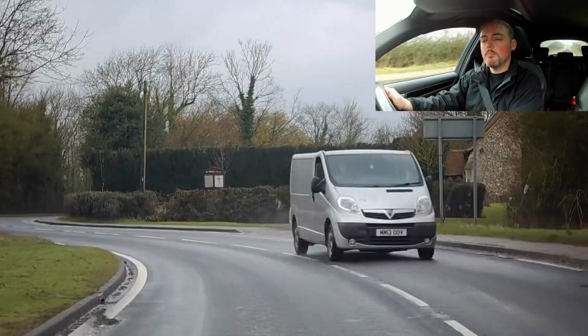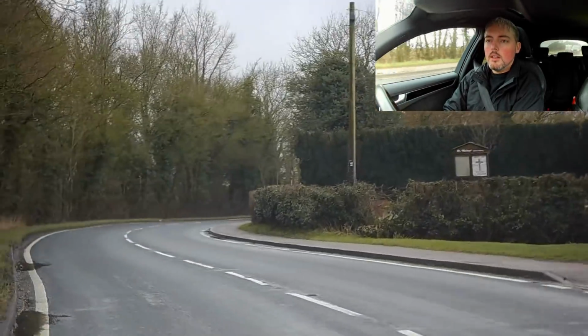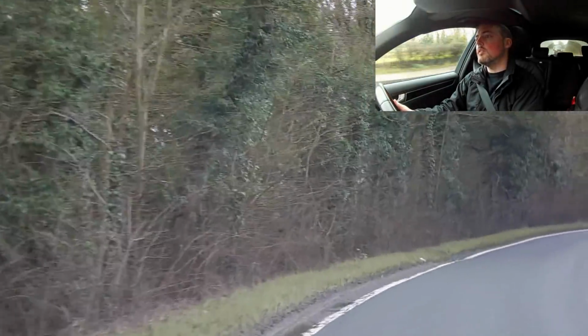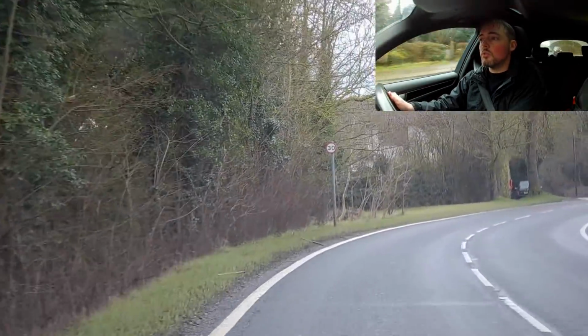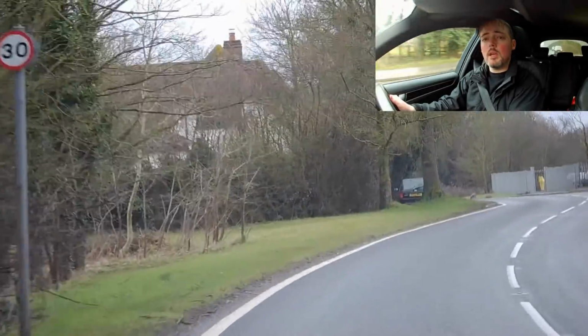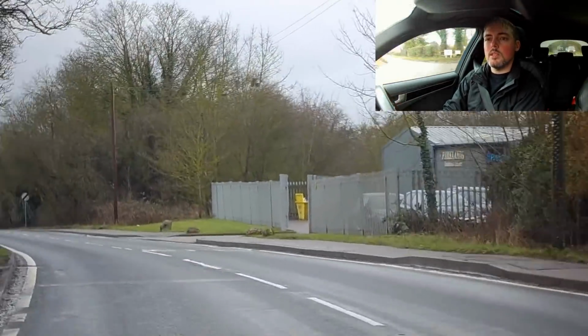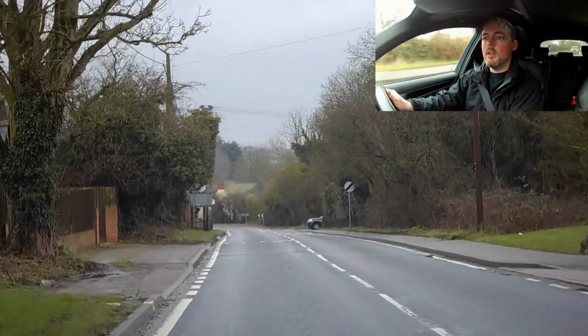Checking my mirrors, got one towards, one behind, and into a series of bends now as the road deviates to left and then right thereafter. Still subject to 30 miles an hour, so showing restraint as we come through here. Still on a single carriageway, one lane either direction, separated by a white hazard warning line. There are numerous entrances, I shall only talk of them as and when they become active.